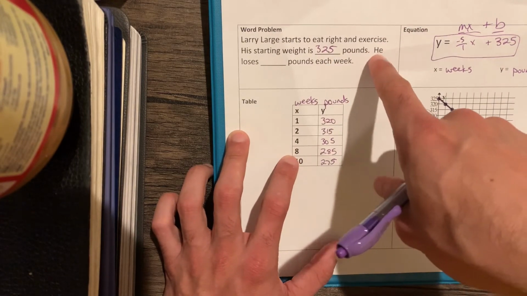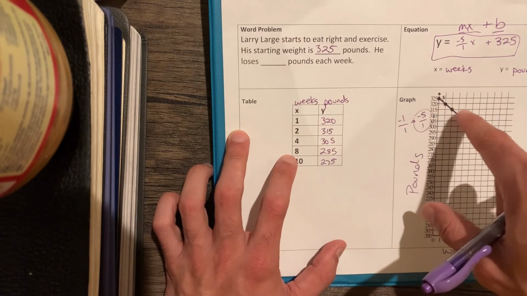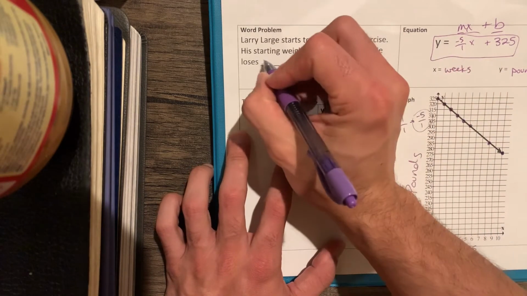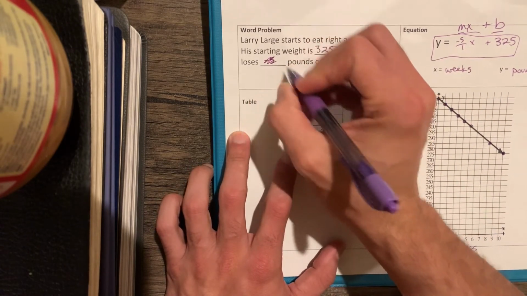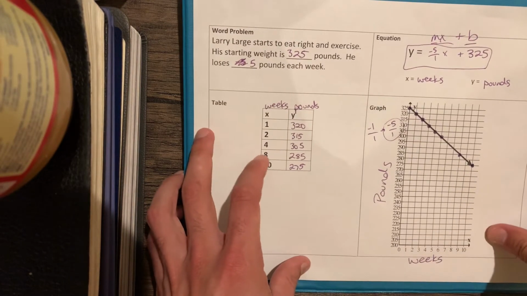And then making this connection, he loses blank pounds each week. So each week, his weight is going down by an additional 5 pounds. That's kind of what that -5 means. It's actually not -5. He loses 5 pounds each week. Okay, so that's what that means there.